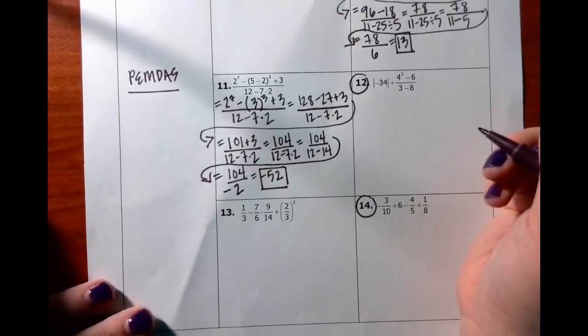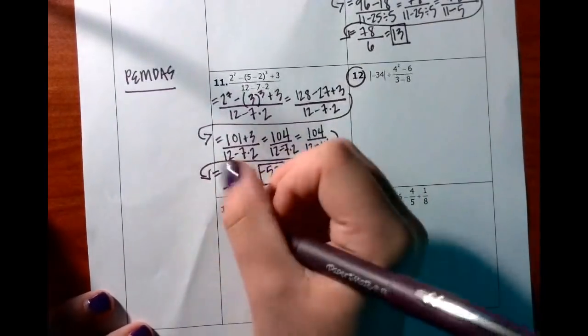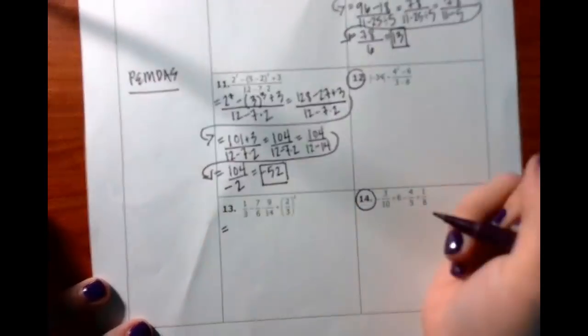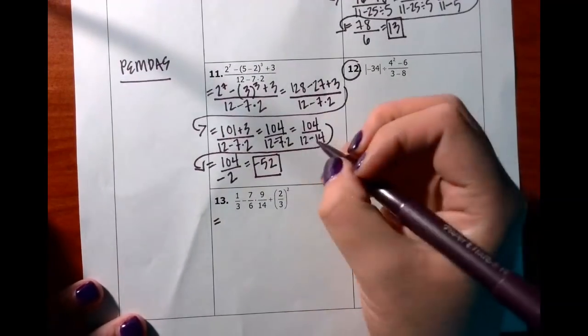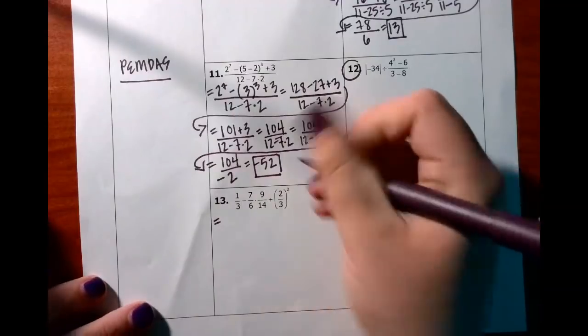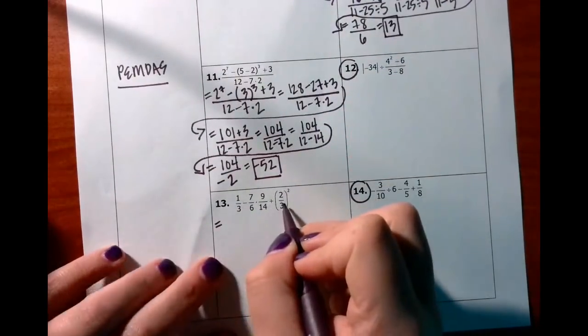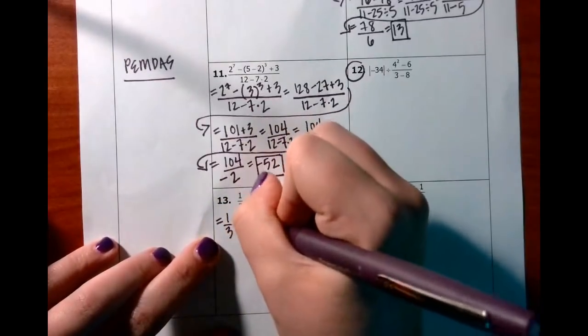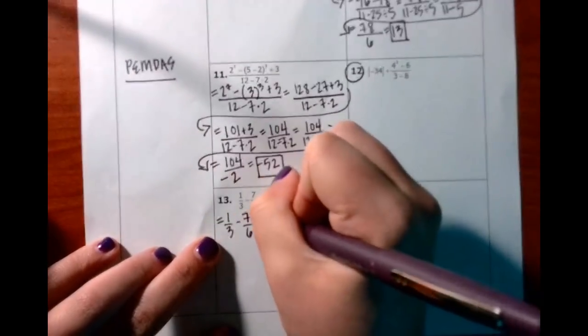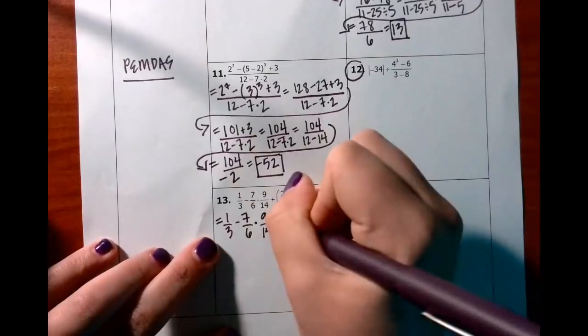All right, now, it gets a little ugly. We've got fractions, and that's okay. Order of operations applies. Just take it left to right, one step at a time. No big deal. It looks a little crazy, but it's going to be just fine. So I do see parentheses and I see exponents, so I need to deal with that first. So I'm going to write 1/3 minus 7 over 6 times 9 over 14 plus.